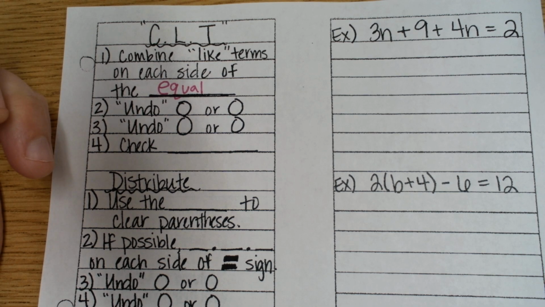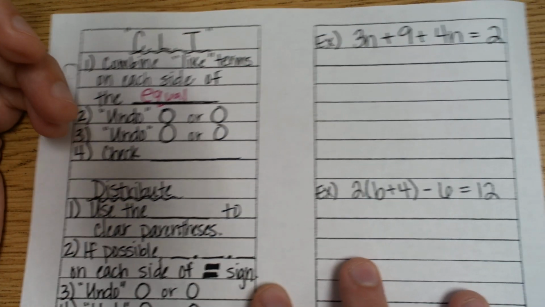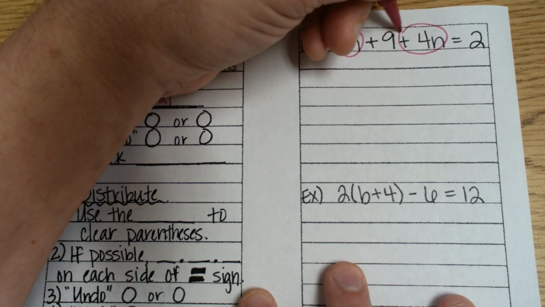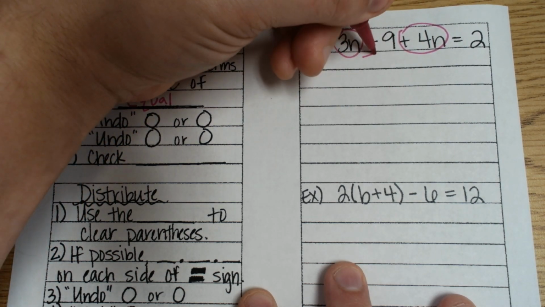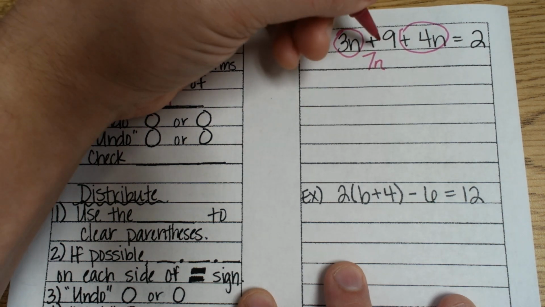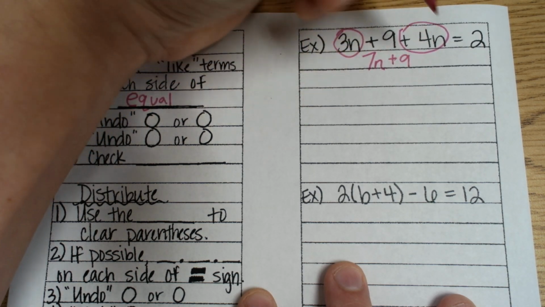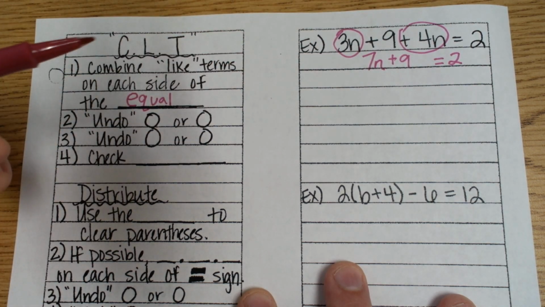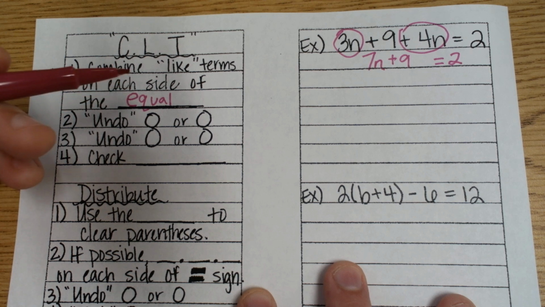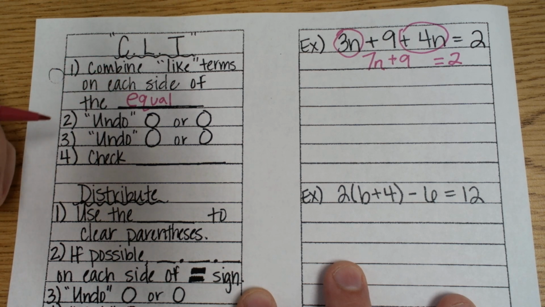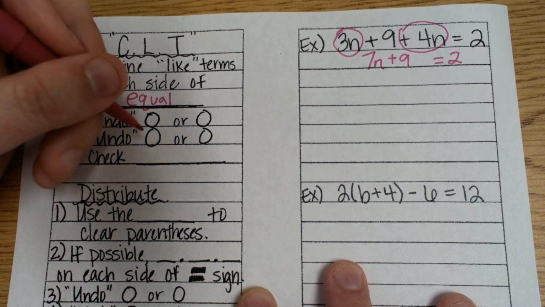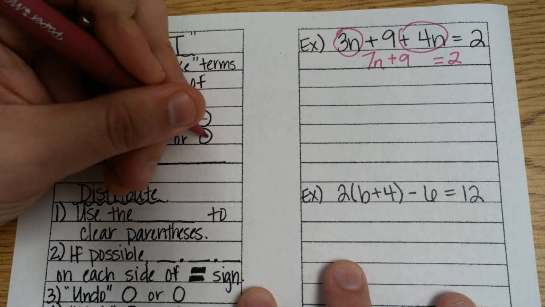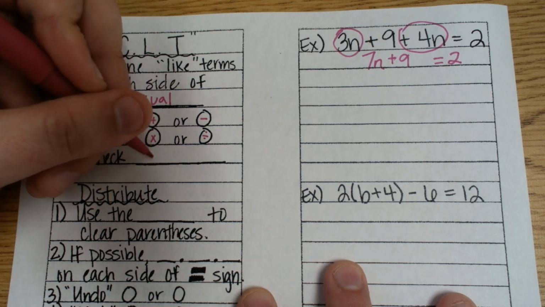to combine those. So with my example over here, that looks like I've got a 3n there, positive 4n there. Those add together to get 7n. Then my plus 9 I can bring down, and that's all still equal to 2. In this instance, that's all I have to do before I can start moving things around and solving. So as I go through that, my steps are going to be that I undo my addition and subtraction, then undo my multiplication and division, and at the end we're going to check the solution.